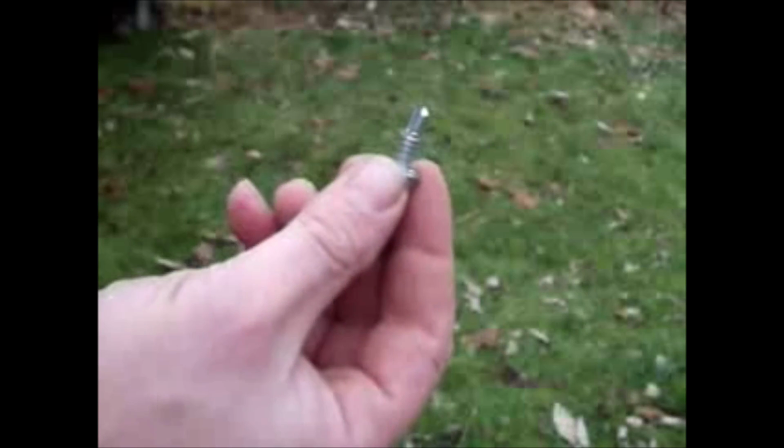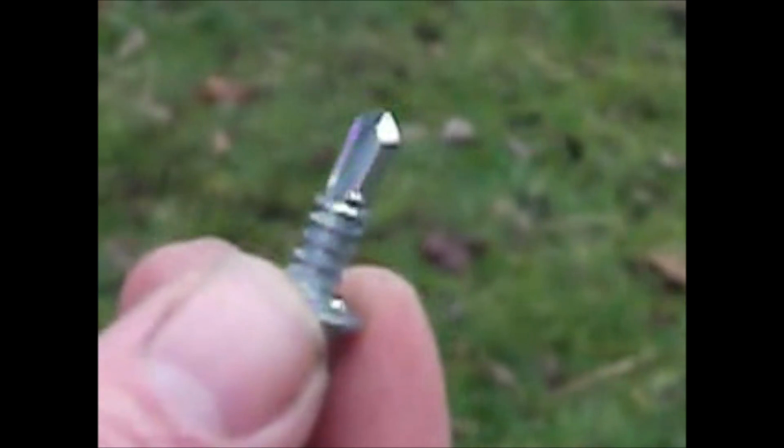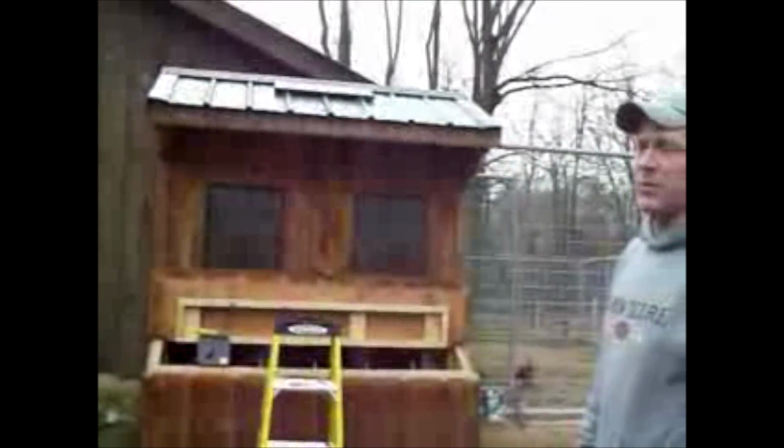This is the self-tapping screw that is used to drill through the metal roof and hold the solar panel in place. Alright, solar panel in place, centered on the roof, just 2 self-tapping screws.